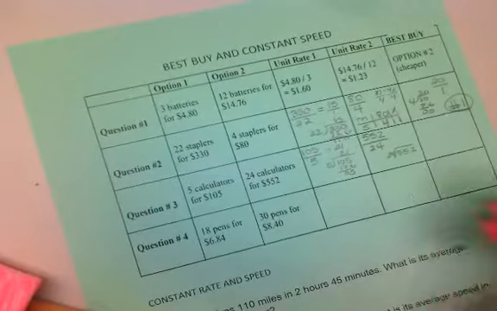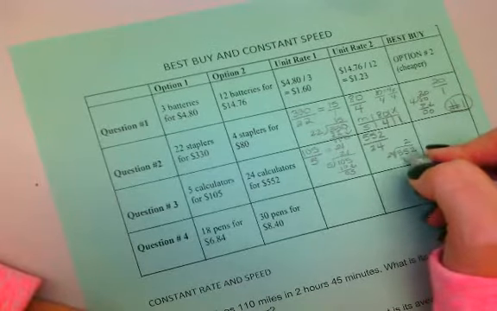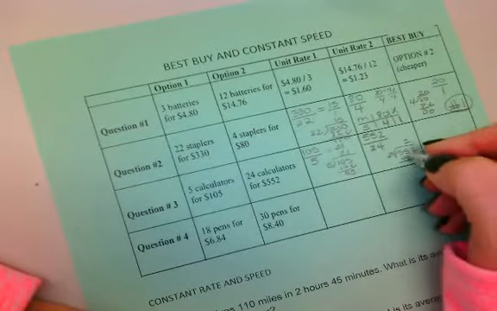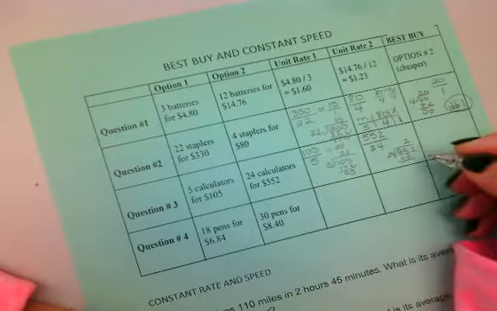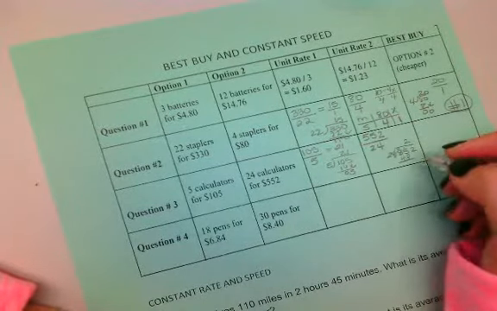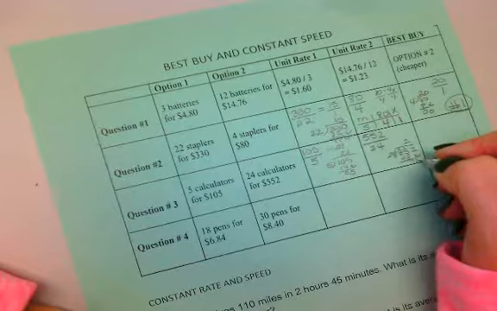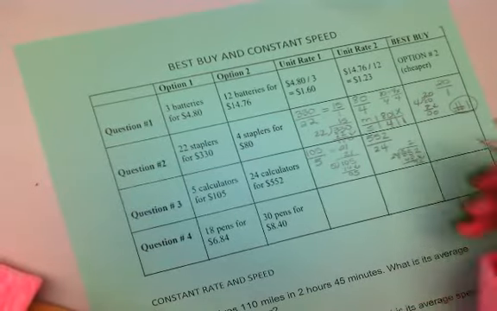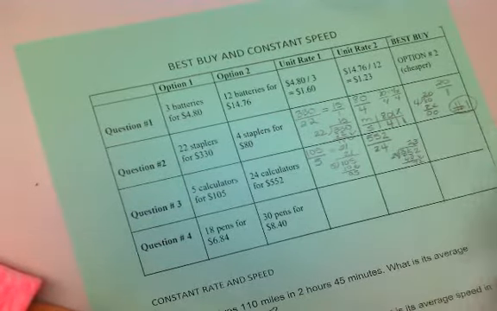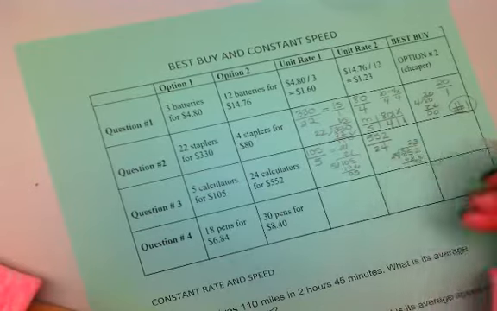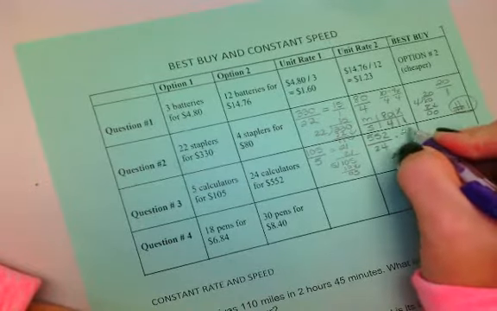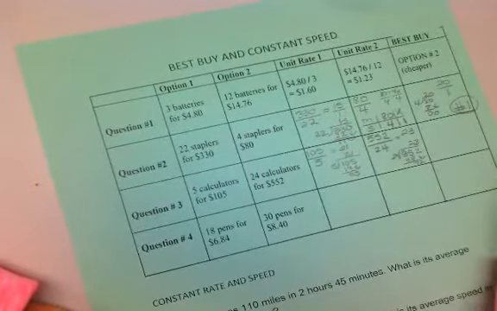24 times 2 is 48. And we're going to subtract. We have to borrow. It's going to give us 7. Bring down our 2. Now 24 into 72 is 3, because 3 times 24 is 72. So that gives us $23 for one calculator.